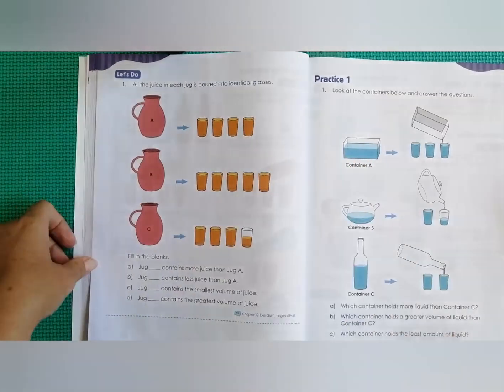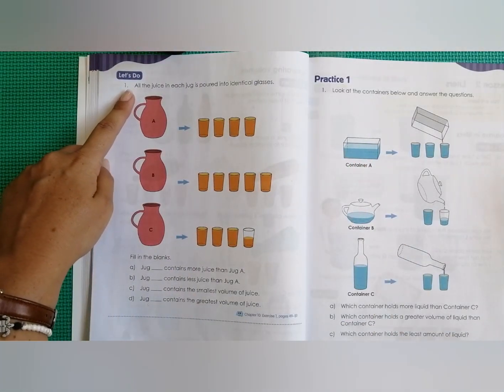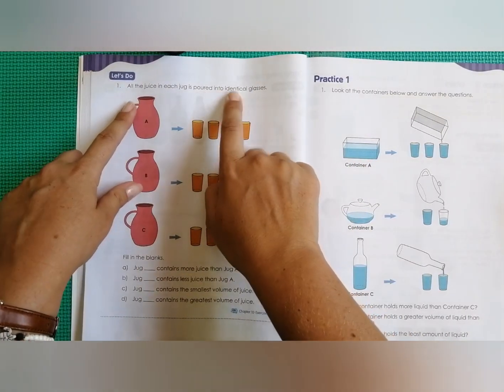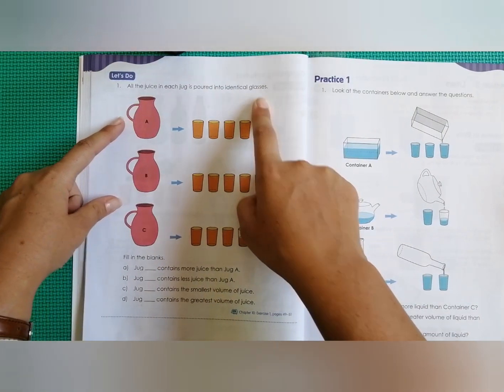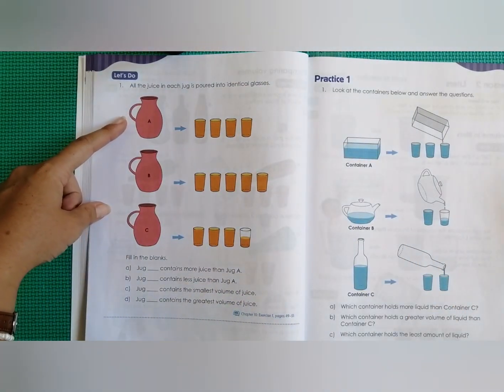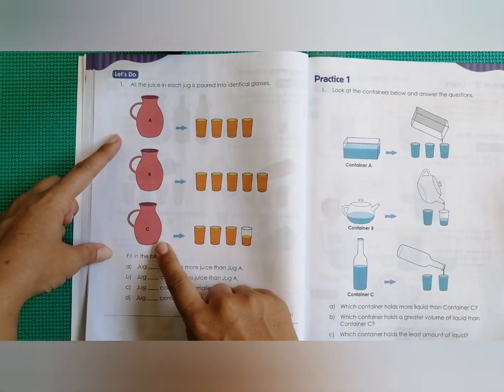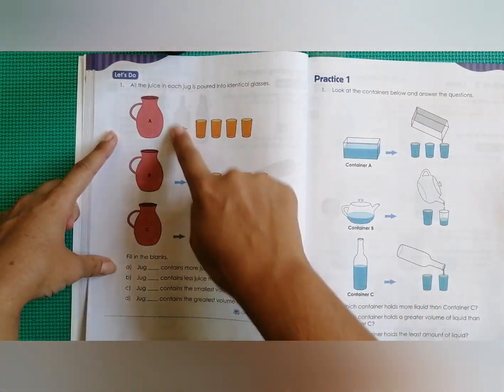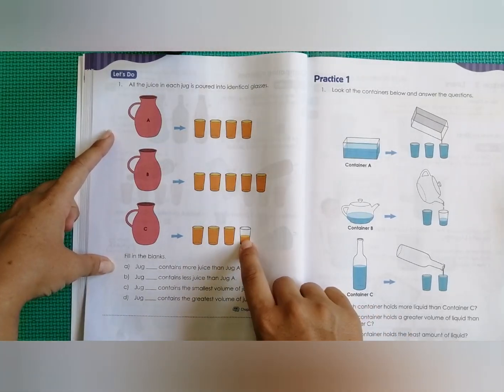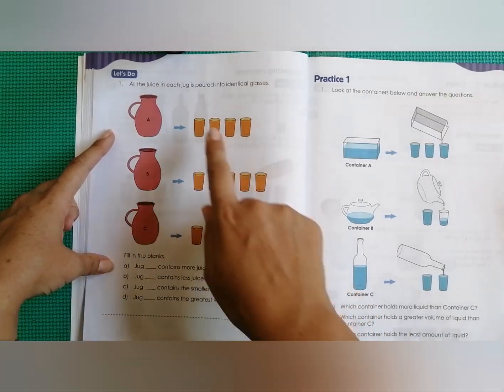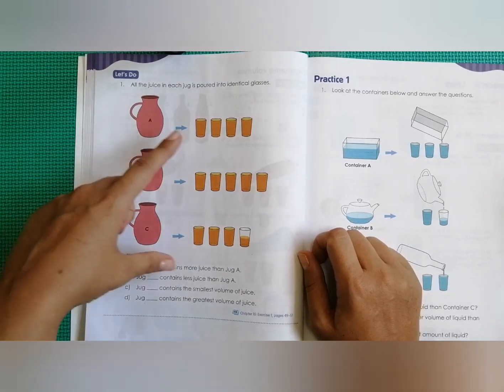Okay, let's do it. All the juice in jug A is poured into identical glasses. We're doing the same exercise, just with different examples. Jug A, B, and C. Remember, these are the containers. The orange liquid is the volume.